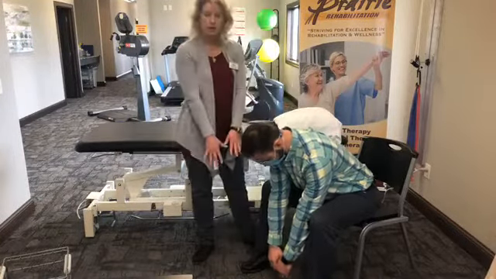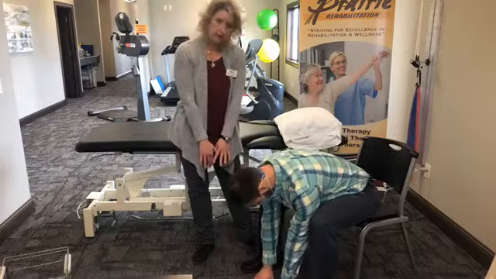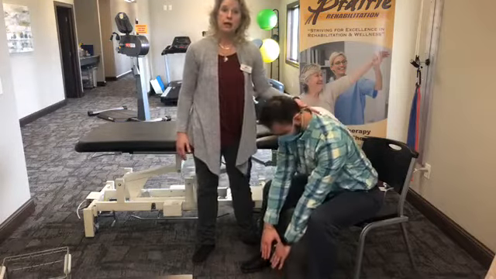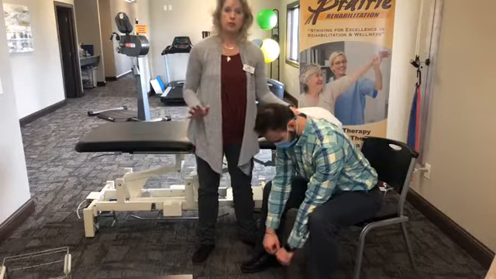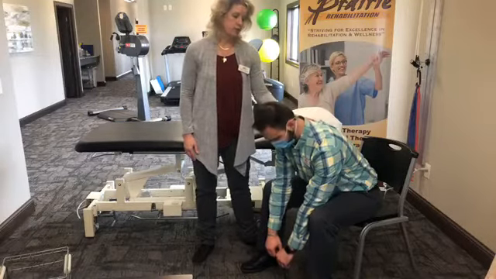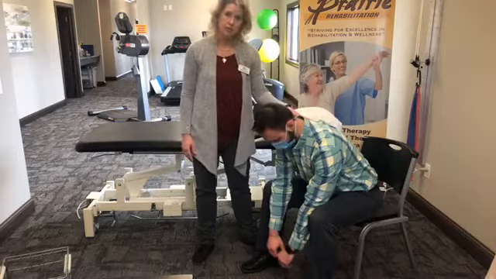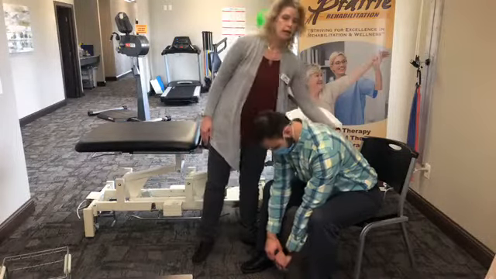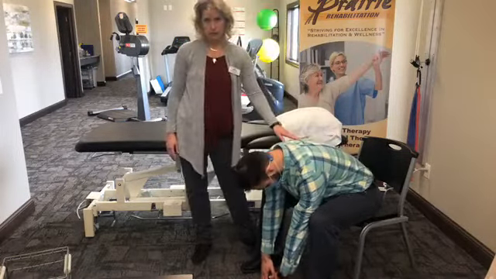Now, some people can reach the floor and get all the way down. Some cannot. And I want you to do just what you're able to do without increasing your pain. Again, this is a nice stretch you could hold for even as much as 30 seconds or more, as long as you're not having any increased pain in your back.